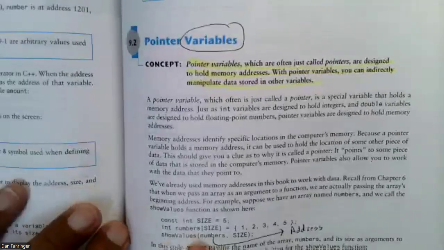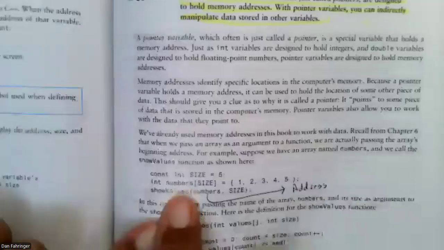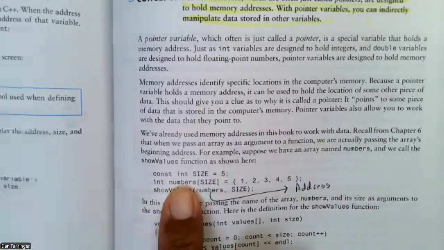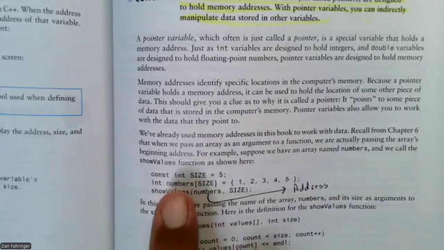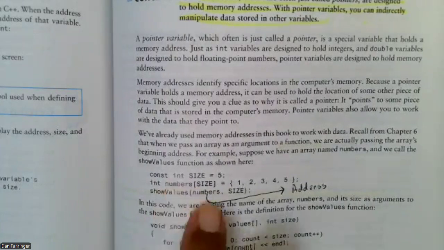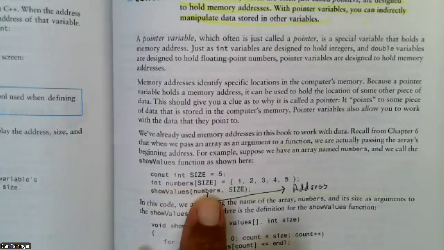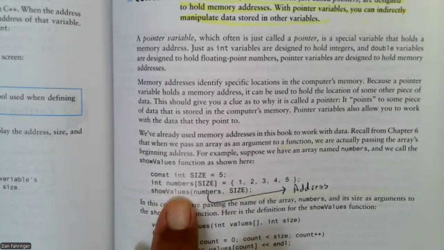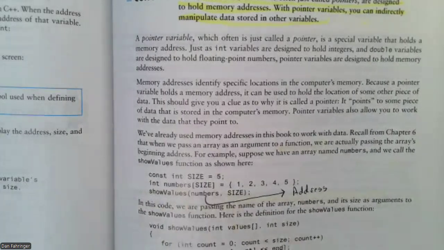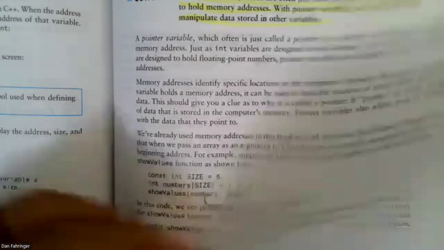Here's an array called numbers. If I just said numbers, I'm going to use the address. Just numbers is the address. Here I'm passing it into this function show values. So numbers is just an address. I can set that address to a pointer if I want to.